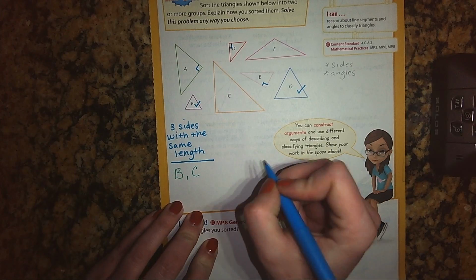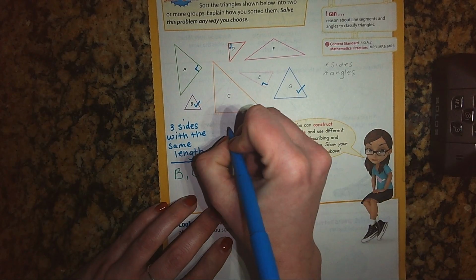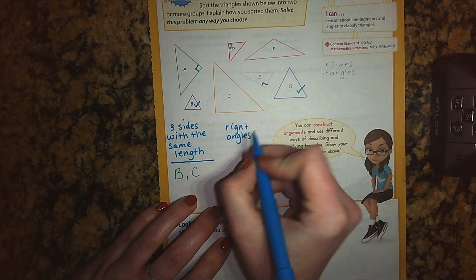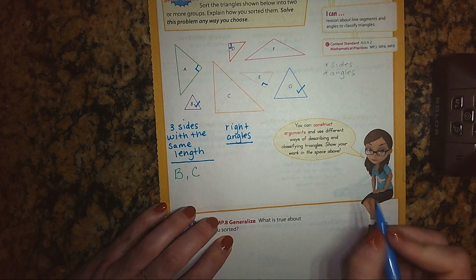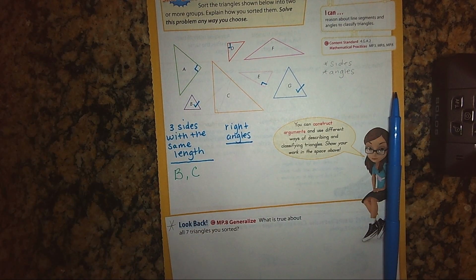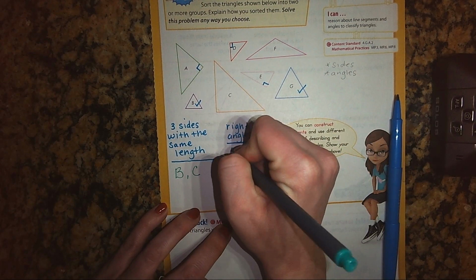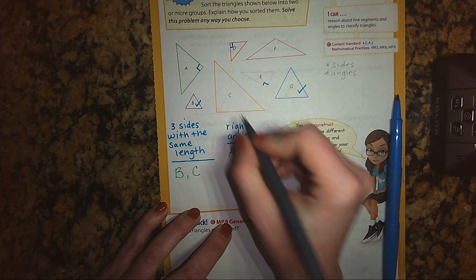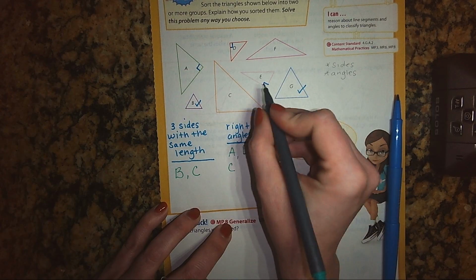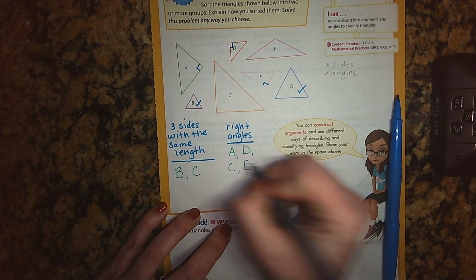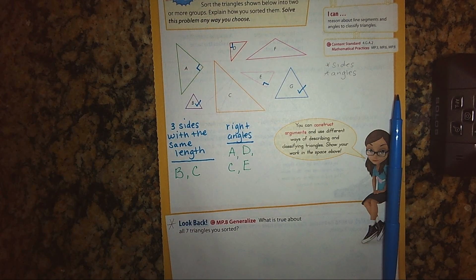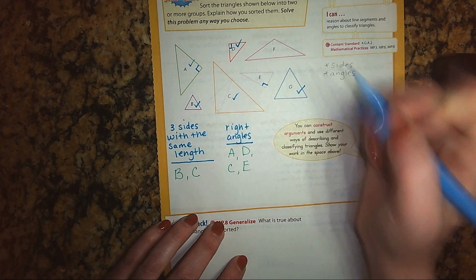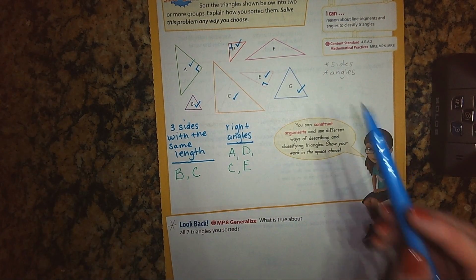So triangles with right angles. And in that category, I'm putting A, D, C, and E. So that leaves me just with F.